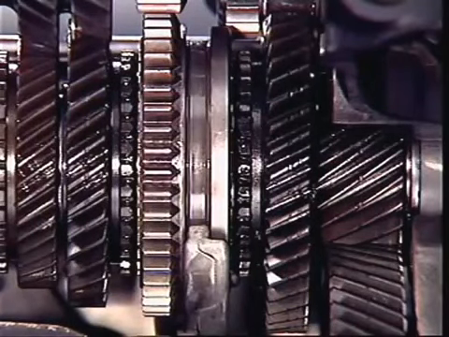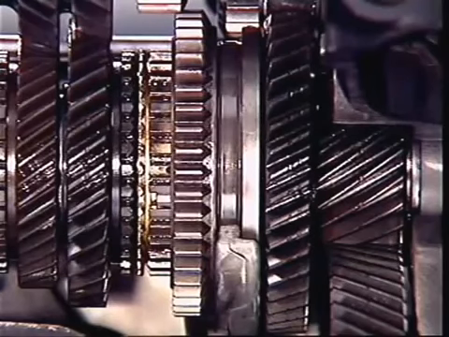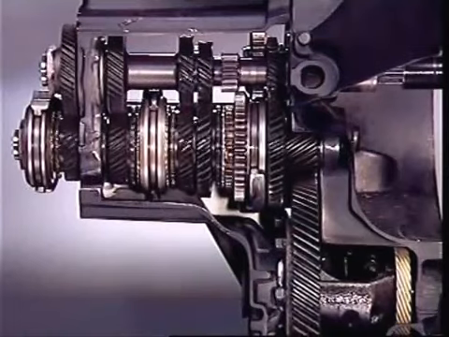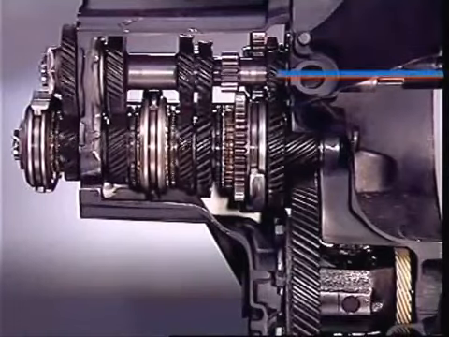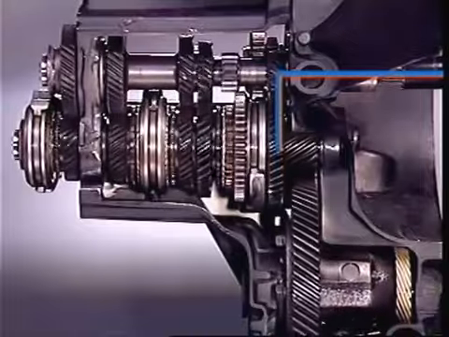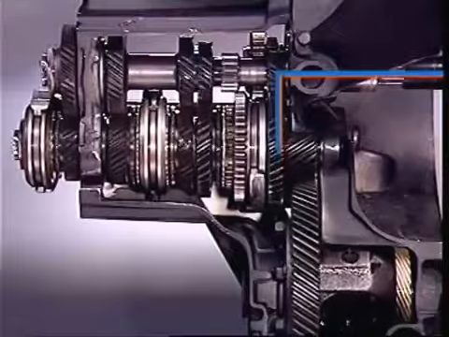When first gear is selected, the engagement sleeve locks the first gear to the secondary shaft. When the clutch is released, the drive is transferred through the fixed first gear on the primary shaft to the locked gear on the secondary shaft.